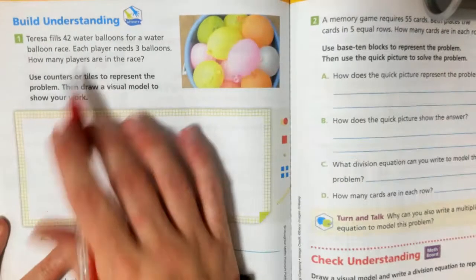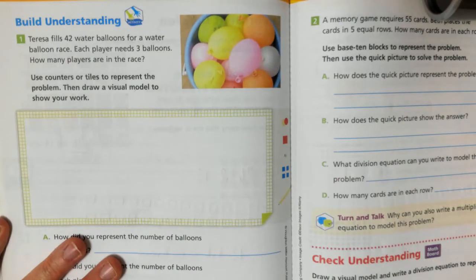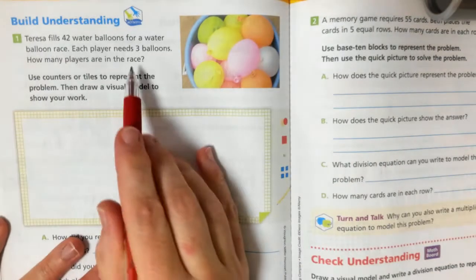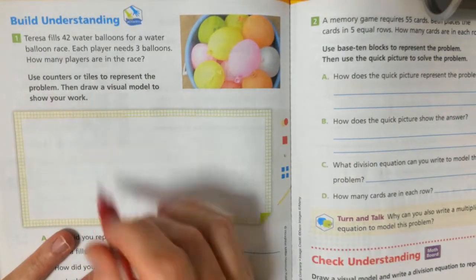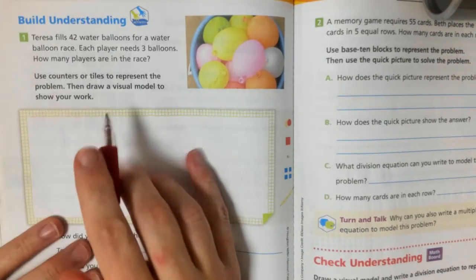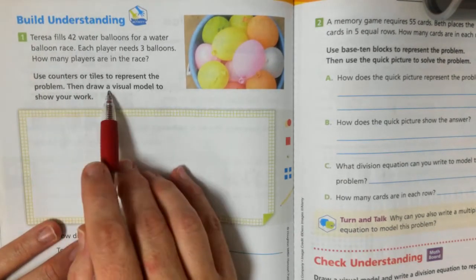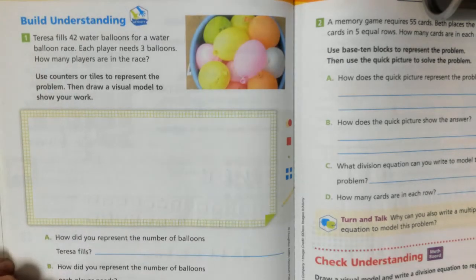Teresa fills 42 water balloons for a water balloon race. Each player needs 3 balloons. How many players are in the race? Use counters or tiles to represent the problem, then draw a visual model to show our work.